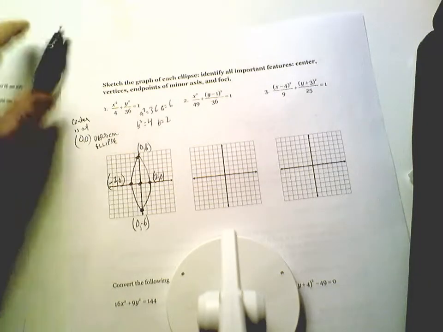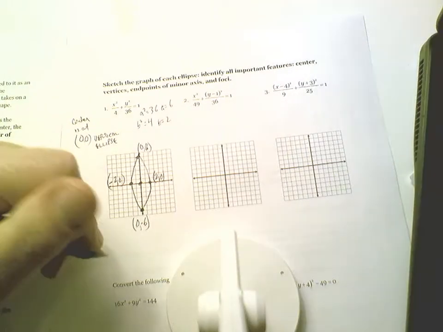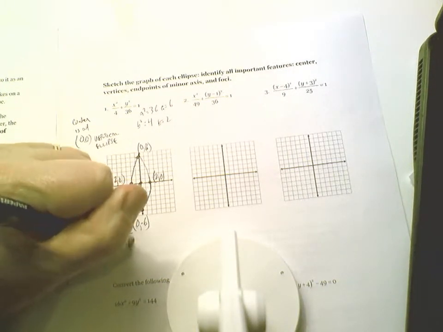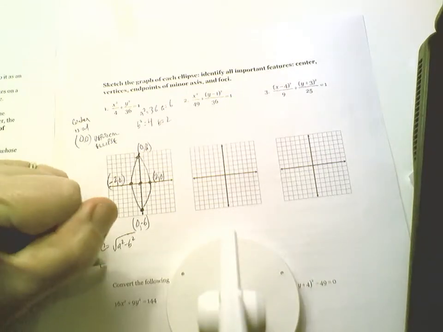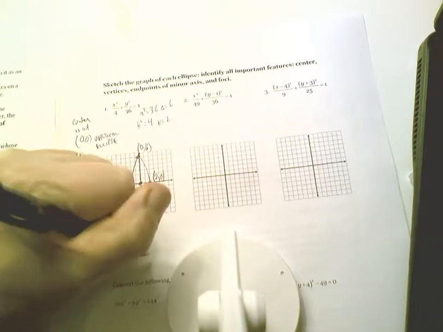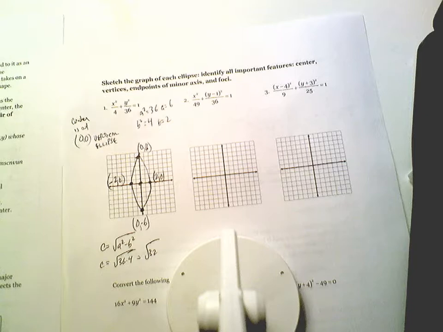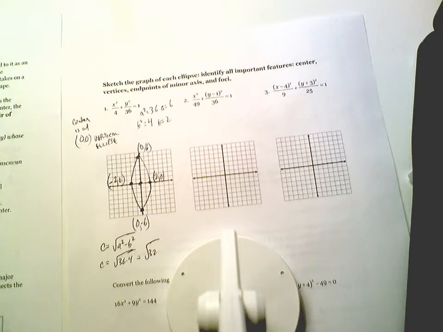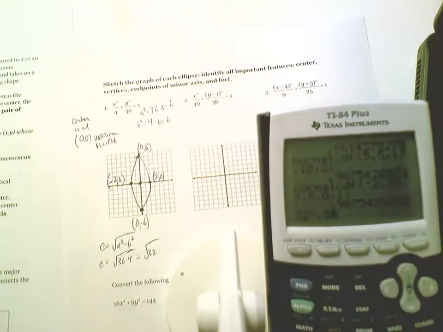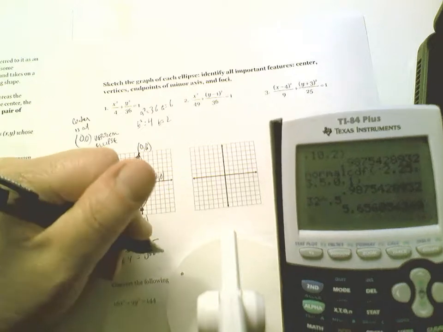Well, number one, the foci are going to live somewhere on the vertical major axis. And we were given the equation that C equals the square root of A squared minus B squared. C equals the square root of 36 minus 4, which equals the square root of 32. Now, if we go to our calculator real quick, square root of 32, I'm going to need to estimate this. 32, take it to the 0.5 power, is equal to 5.66 or so.